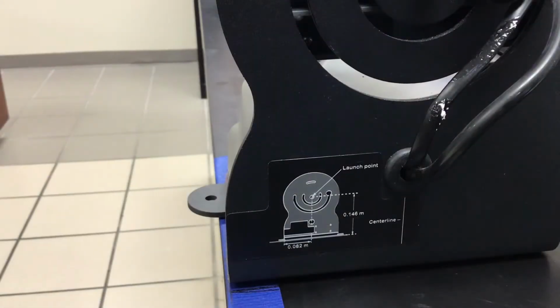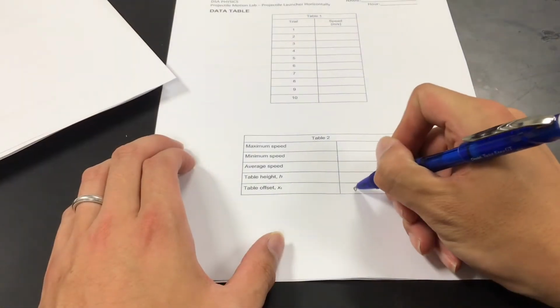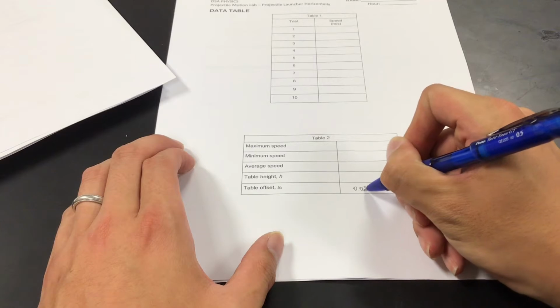So this is the information also given by the projectile launcher. As you can tell, from the base to the middle where the object will be launched, that's what we use as table offset, which is 0.082. So you will fill in 0.082 meter in table 2.